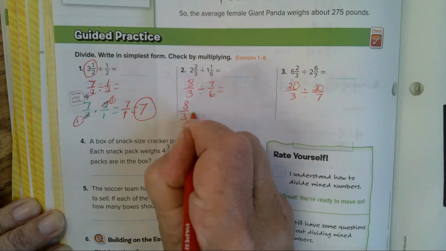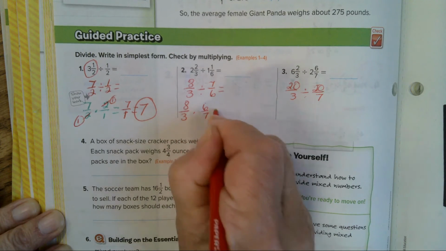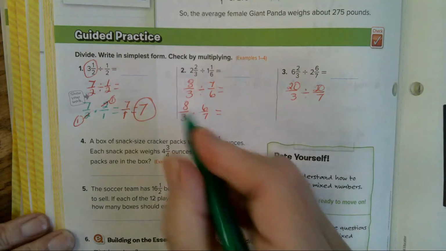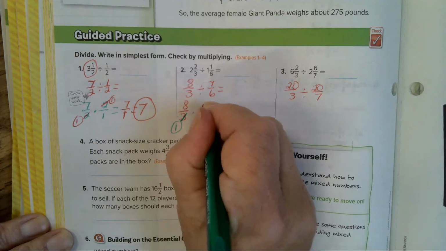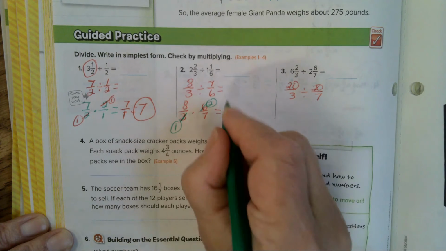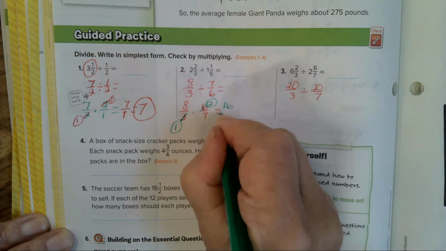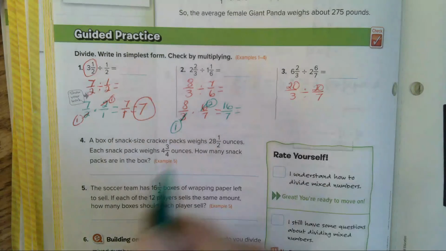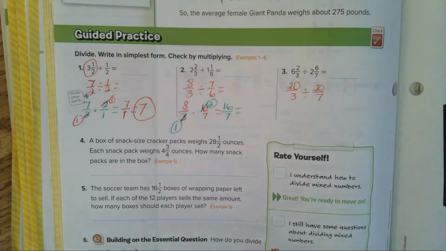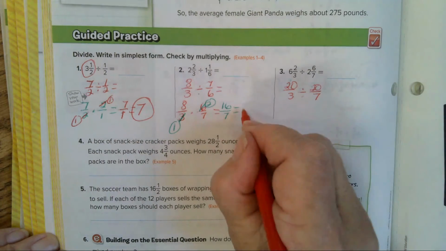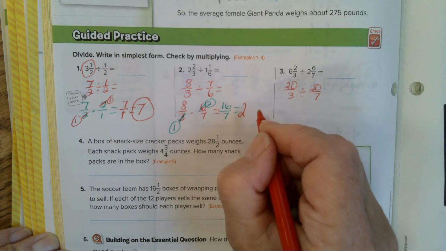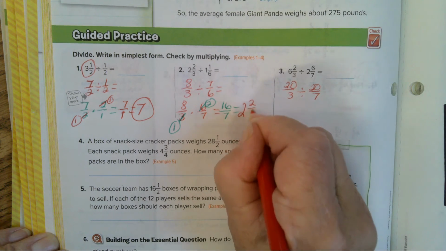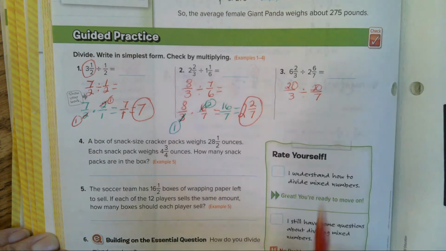8/3 times the reciprocal. Oh, 6 and 3 have a shortcut. 3 divides 3 once. 3 divides 6 twice. 8 times 2 is 16. 1 times 7 is 7. That's an improper fraction. How many 7s live in a 16? 2. That's 14. And 16 minus 14 is 2. 2 and 2/7. Any questions?